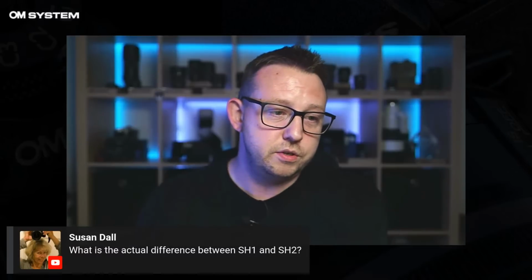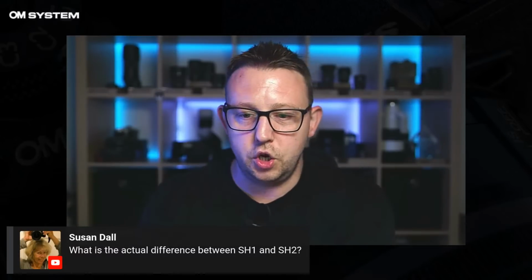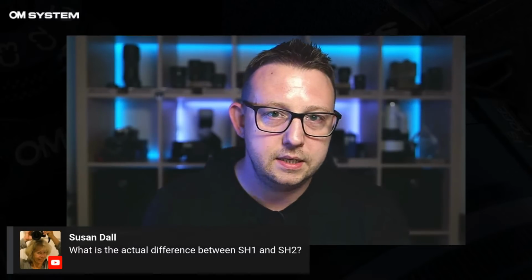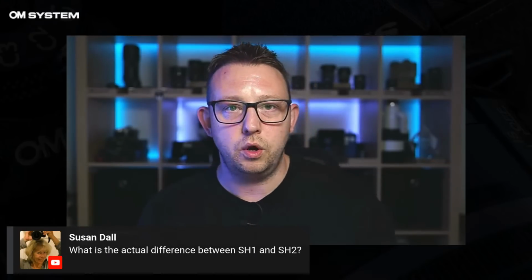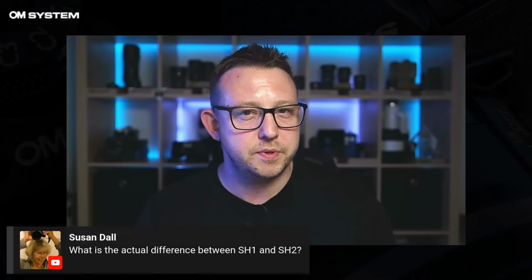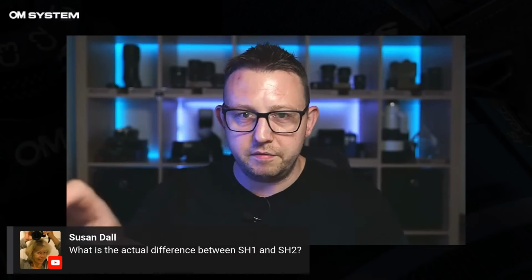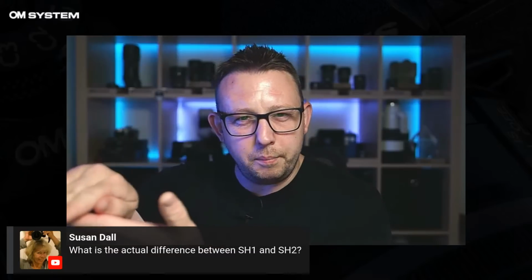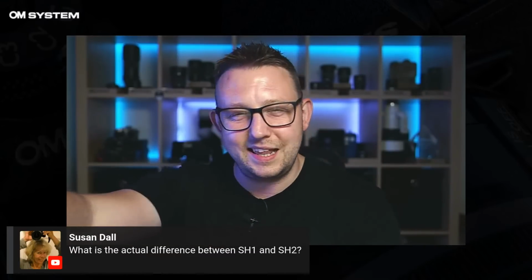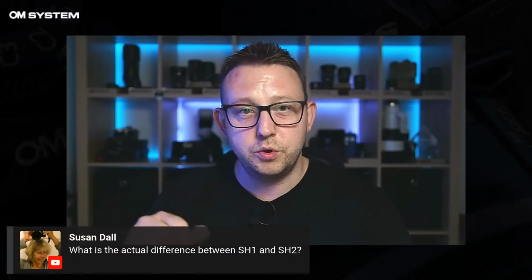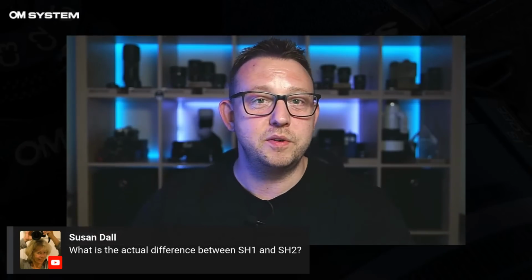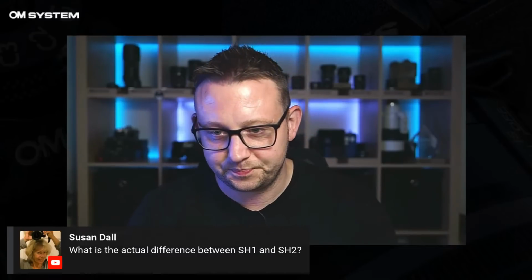Just very quickly for Susan, who may have missed the explanation earlier on, the difference between SH1 and SH2 is the speed and the focusing options. So SH1 will shoot up to 120 frames per second, but it's fixed AF on that first frame. It's going to lock. It's like a zone focus. So perhaps on a feeder, 1 point, 120 frames per second at that fixed point. SH2 will shoot up to 50 frames per second, but it will continually autofocus between frames if you need it to.